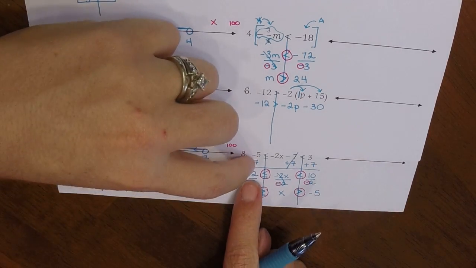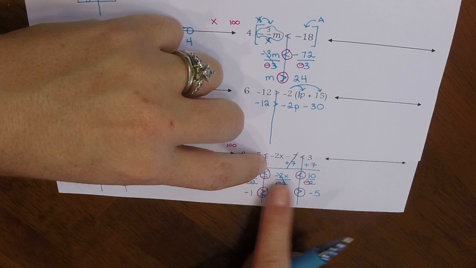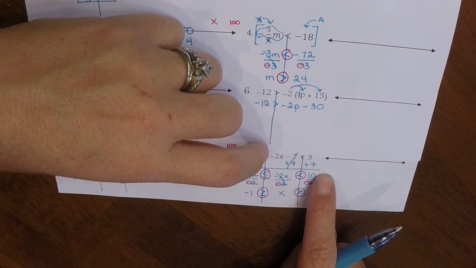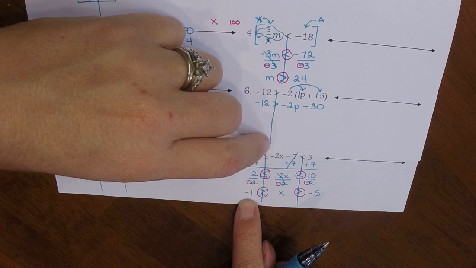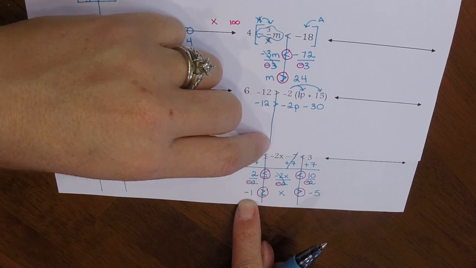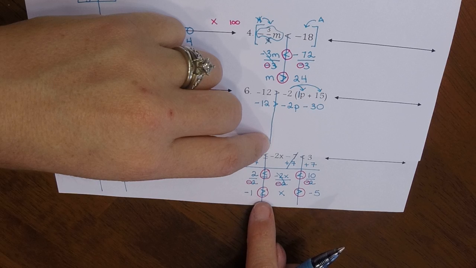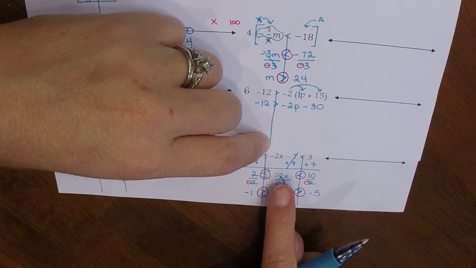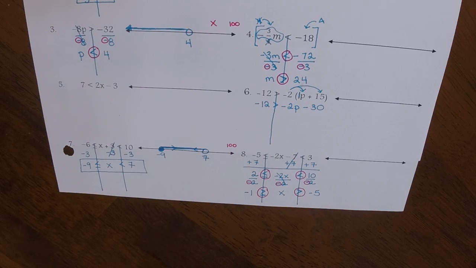Now, up here, notice we had 2 less than 10, which actually makes sense. 2 is less than 10. Down here, if I'd left it as less than, it would be incorrect because negative 1 is bigger than negative 5, which is why when we divide by that negative, we do end up having to reverse the symbols. Okay? And then I'm going to leave that one for you guys to graph. So good luck, and if you have any questions, make sure you ask.